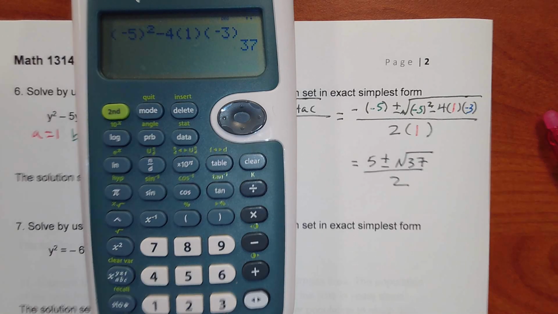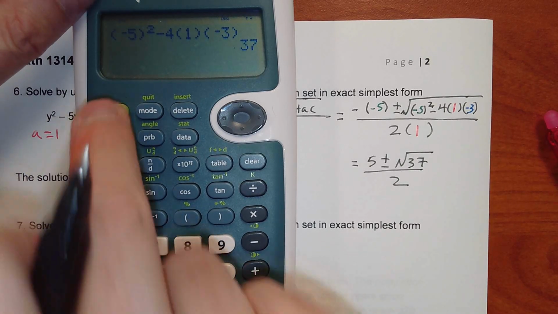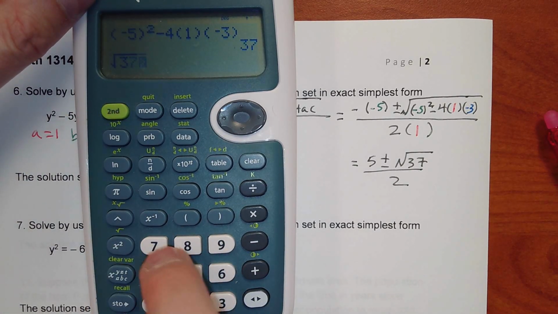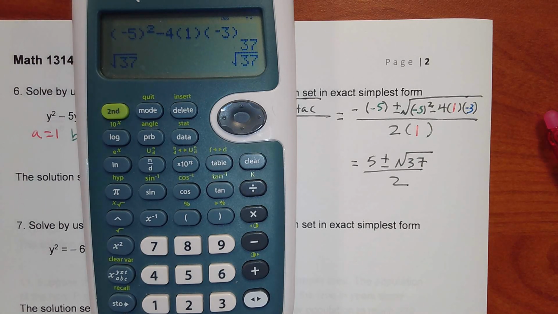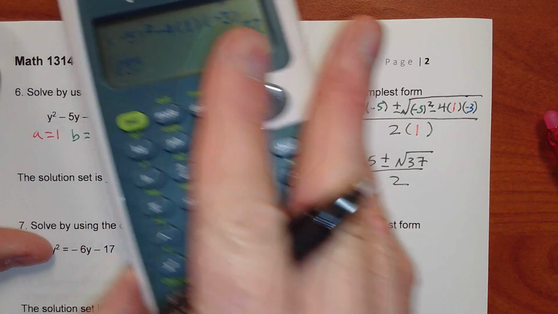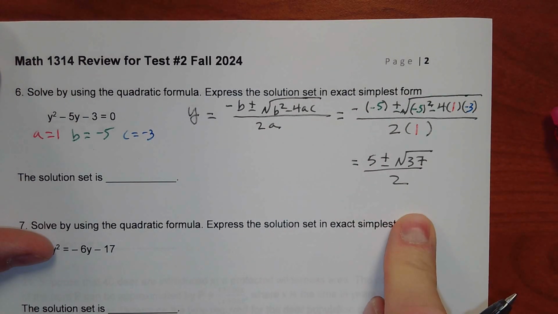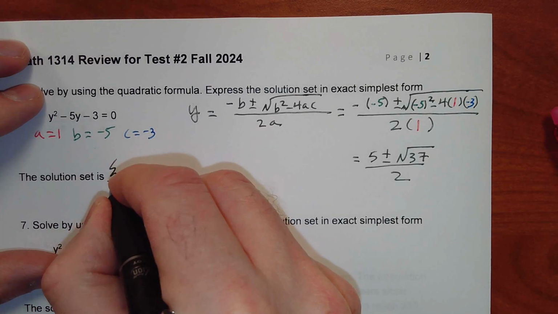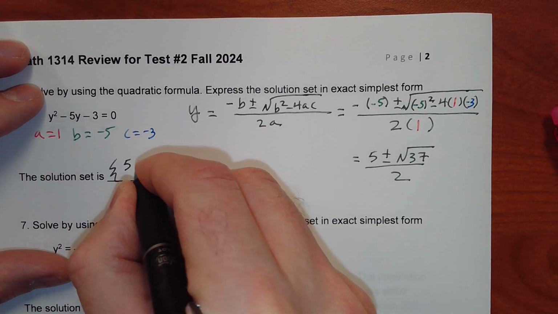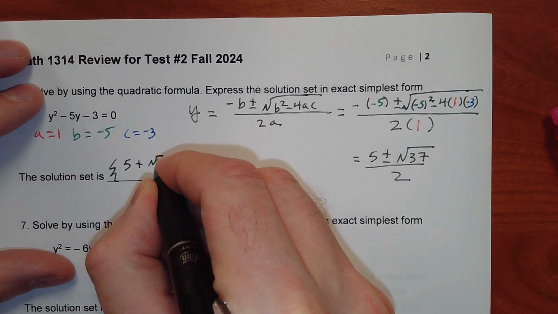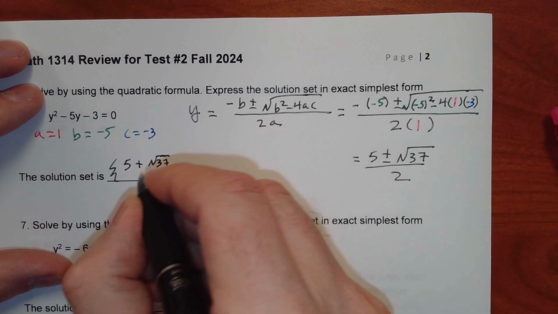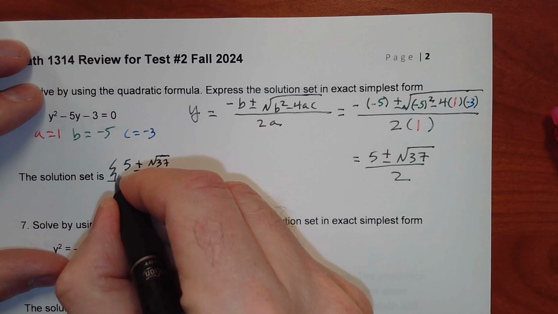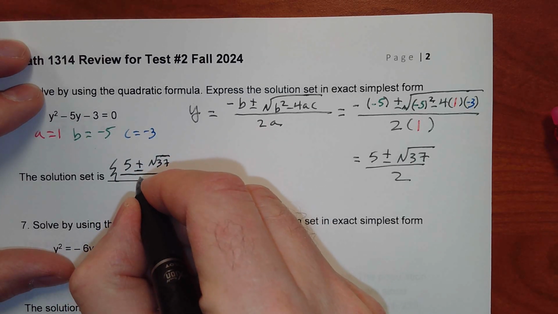And square root of 37, we can't simplify. I mean, you can try. Calculator's just going to spit out the same thing back at you. So it can't be broken down anymore. There's nothing that we can reduce, so that's our answer. And remember, this represents two solutions. 5 plus the square root of 37 over 2, and 5 minus the square root of 37 over 2.